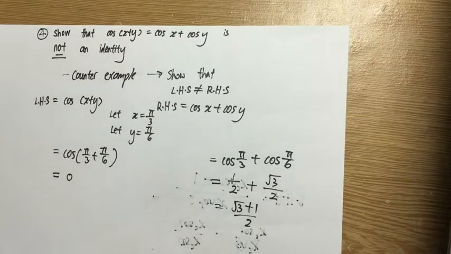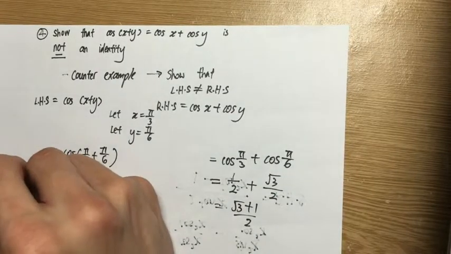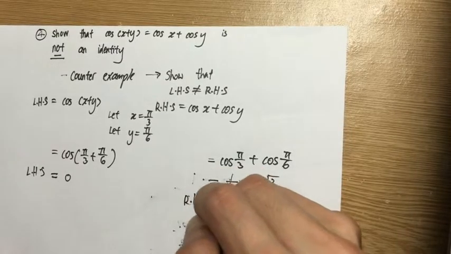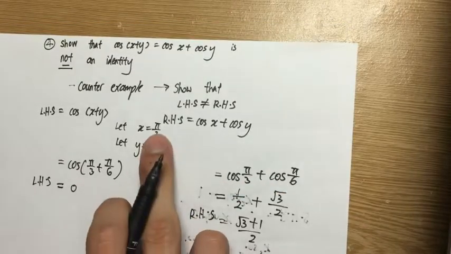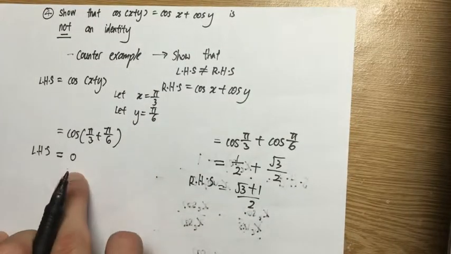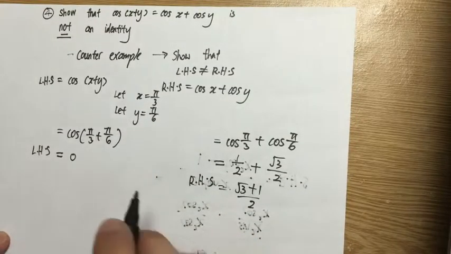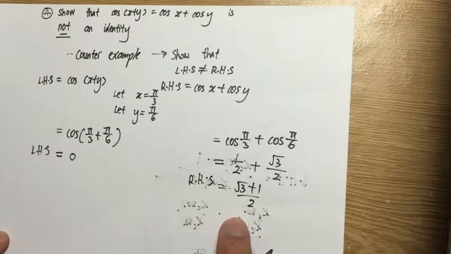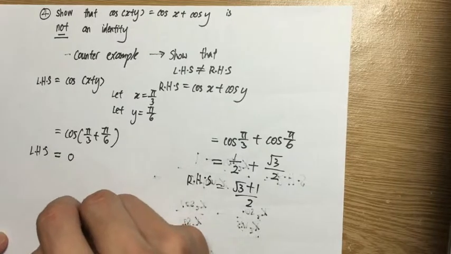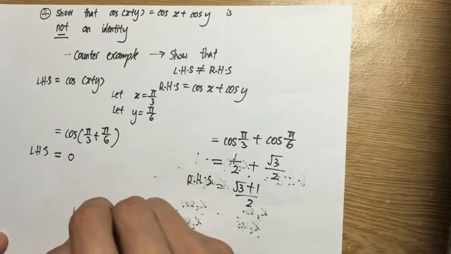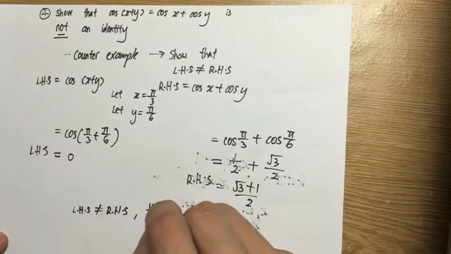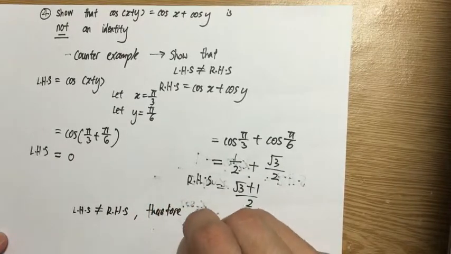Now, over here, what we have gotten are values of the left hand side and values of the right hand side when we let x equal pi over 3 and y equal pi over 6. By comparing the left hand side and the right hand side, we can see that they are not equal. Hence, we can write a concluding statement that the left hand side is not equal to the right hand side. And therefore, this shows that this expression is not an identity.